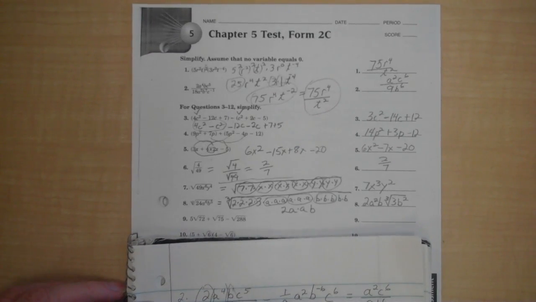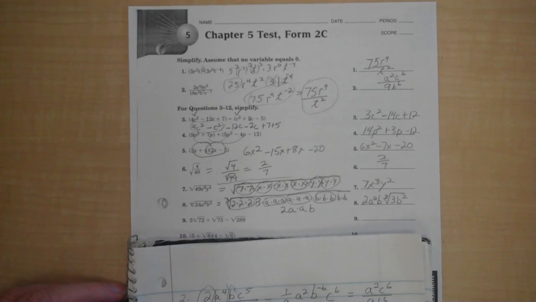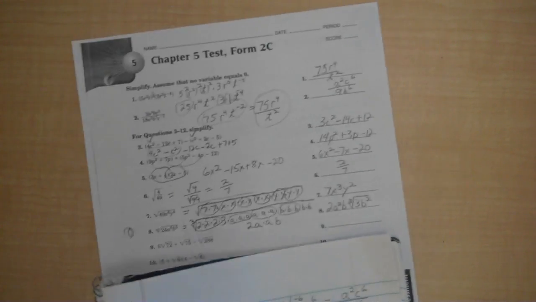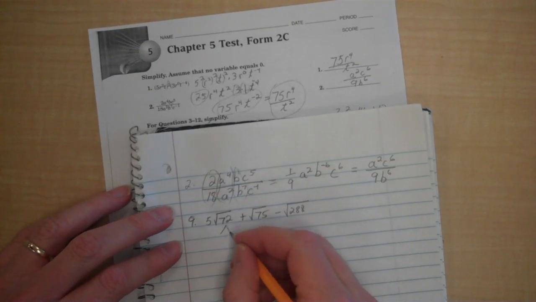Number 9, 5 radical 72 plus radical 75 minus square root of 288. Alright, I'm going to go ahead and make factor trees with this.